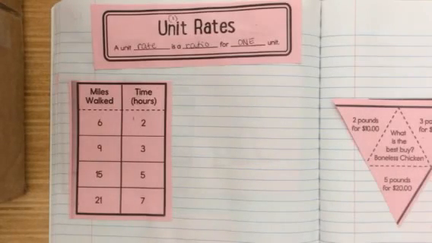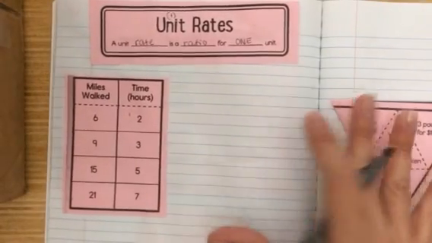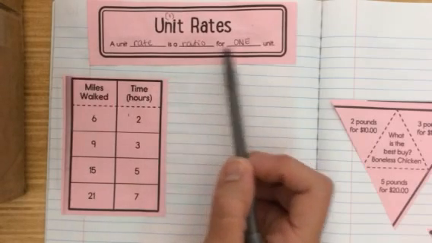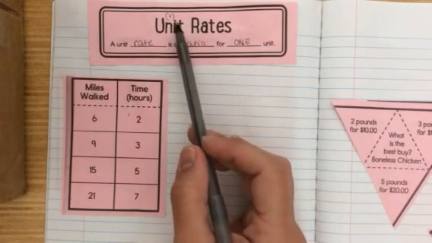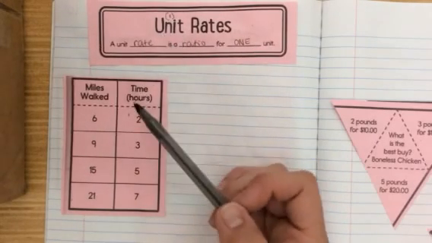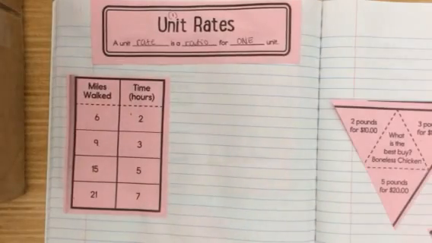Okay, today we will be talking about unit rates. Now, unit rates are a ratio for one unit. So whenever you see the word unit rate, it means for one, okay? It is a special kind of ratio and a rate.